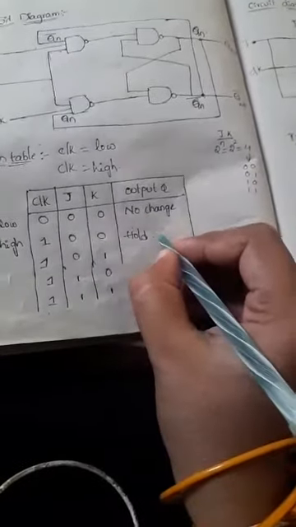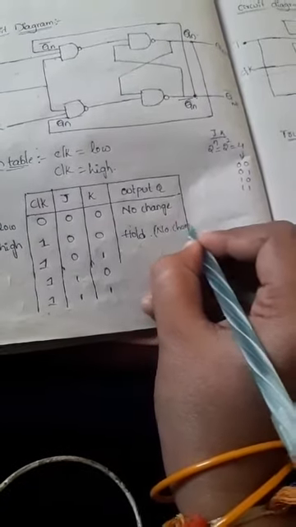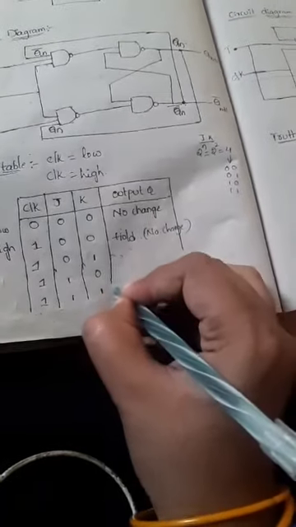So that is nothing but a no-change output. The previous and the present outputs are both equal here. There is no change at all in the present state output, and that is what we collect from the JK inputs as 0.